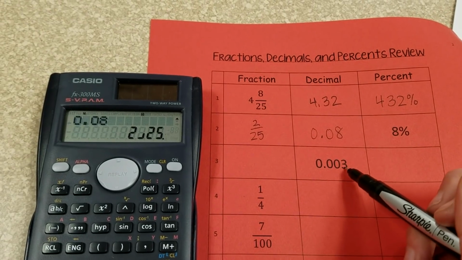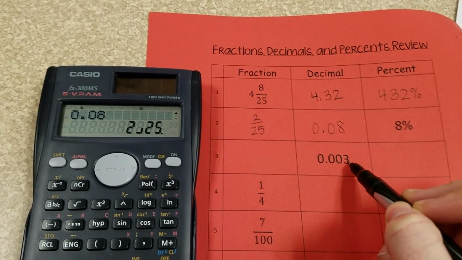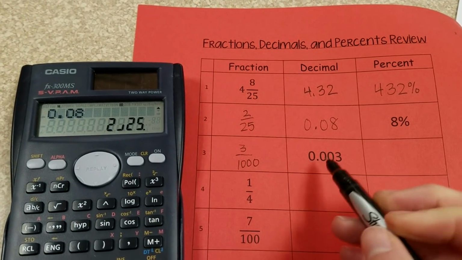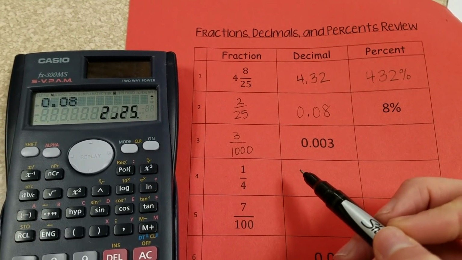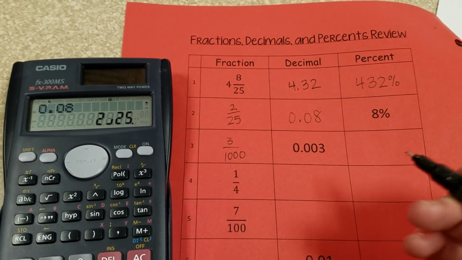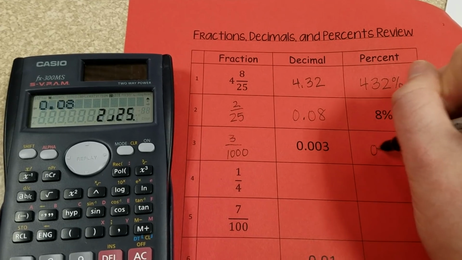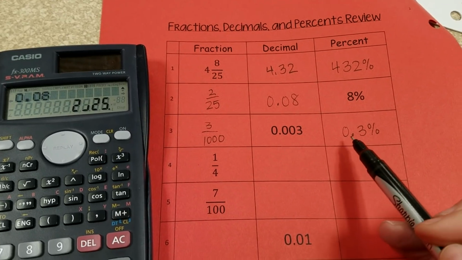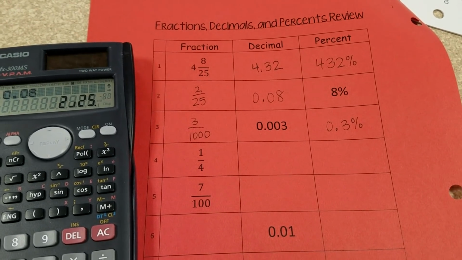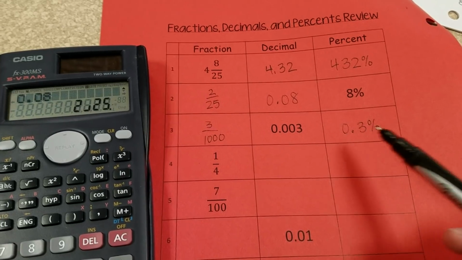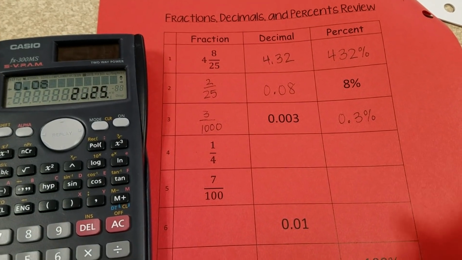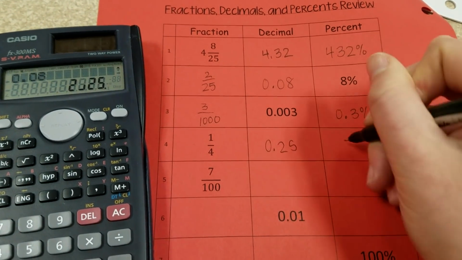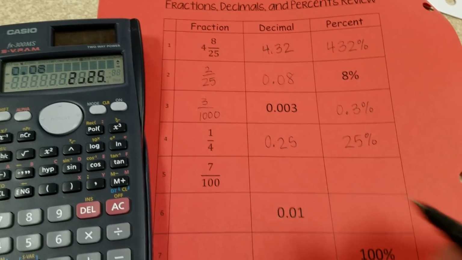In this one, I notice I have 3 and it's in the tenths, hundredths, thousandths place, so my fraction is just 3 over 1,000. Again, I could go ahead and type that into my calculator and the calculator would flip it over, but this one was easy and doesn't have to be simplified. If I move my decimal point 2 places to the right, I end up with 0.3%. We are going to write the 0 out front. It's just a mathematical thing. It makes it a little bit more clear to somebody, and then if they miss the decimal point, 0.3% is way different than 3%. For 1/4, we actually know that that's a quarter, so 0.25, which is 25%.